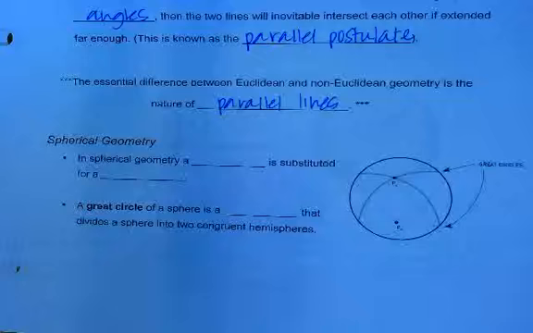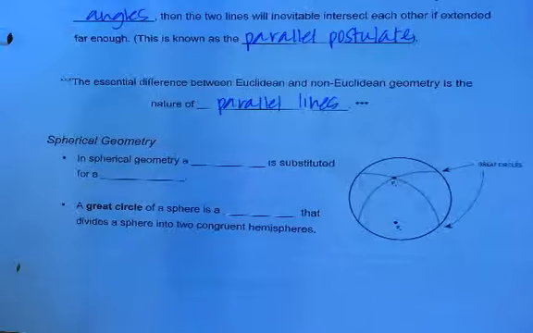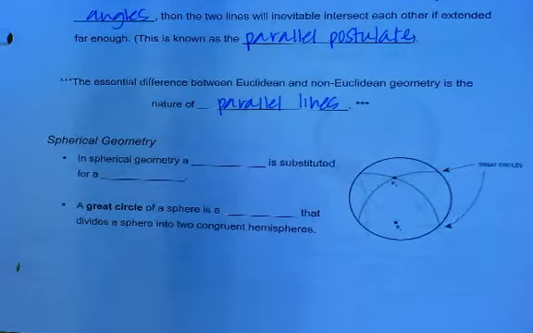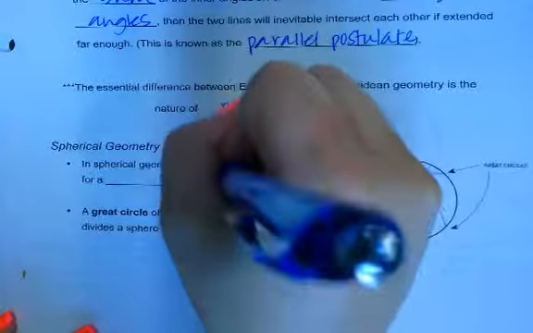Okay, in spherical geometry, our video talks about using a globe to help you grasp the idea of using a sphere as a plane. In spherical geometry, a blank is substituted for a blank. A sphere? Very good. A sphere for a plane. So I just said that. We'll see if anybody got the last one.